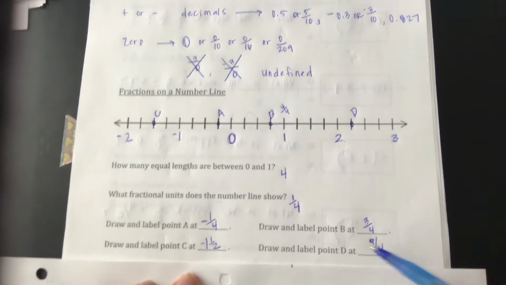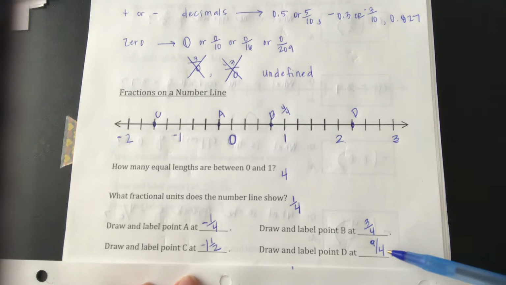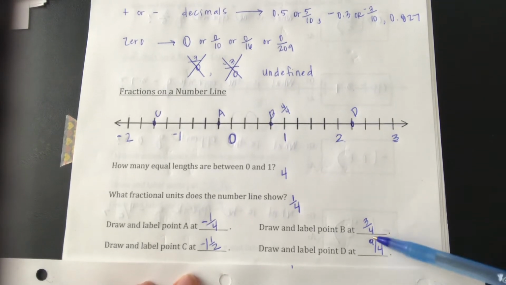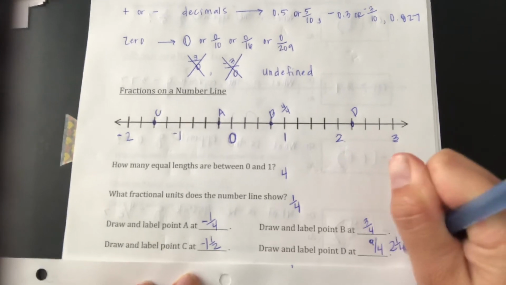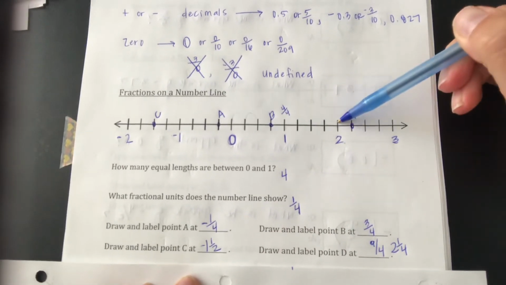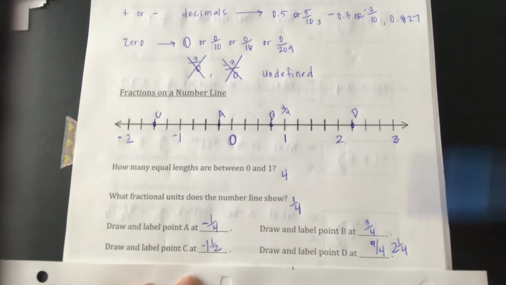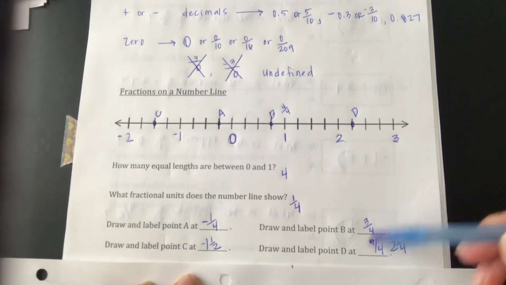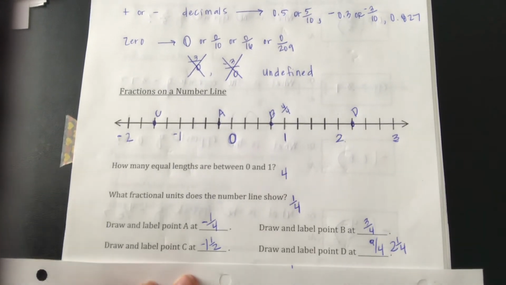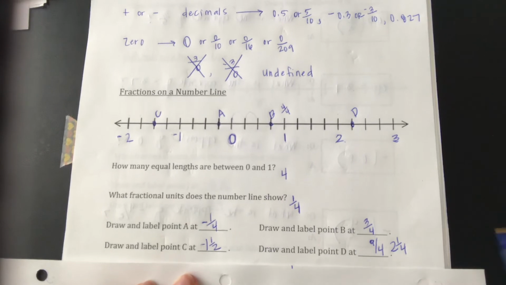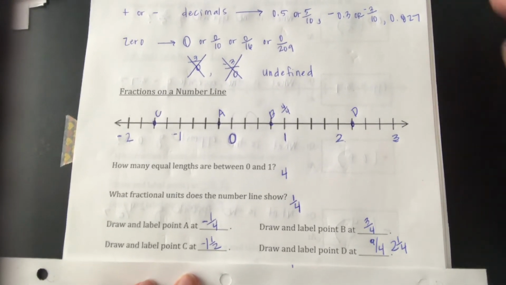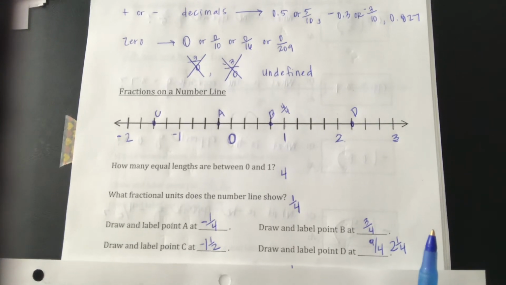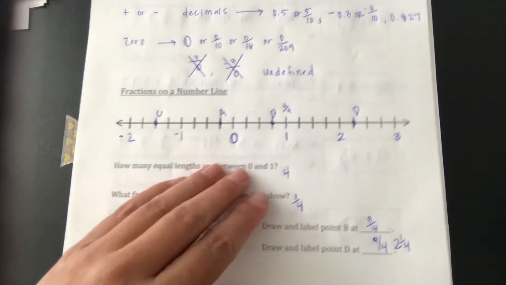Or you could have changed that into a mixed number. 4 goes into 9 twice with 1/4 left over. So that would be 2 1/4. So don't let that improper fraction trick you if you see that on the homework. Okay? You can count over that many spaces, or you can just change it from an improper fraction to a mixed number. Go ahead and turn the page.